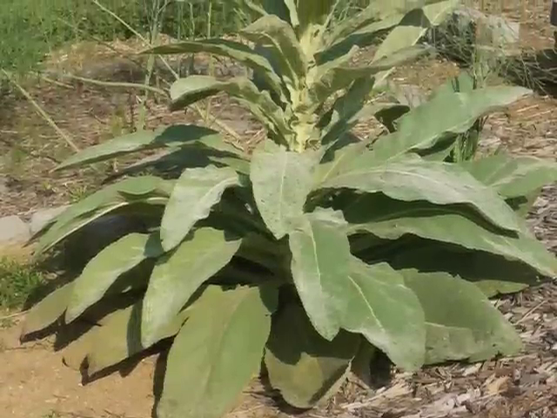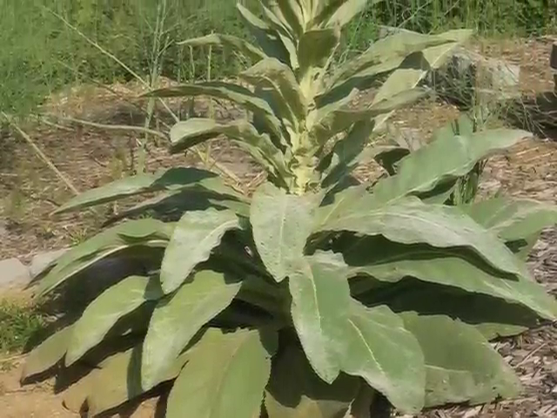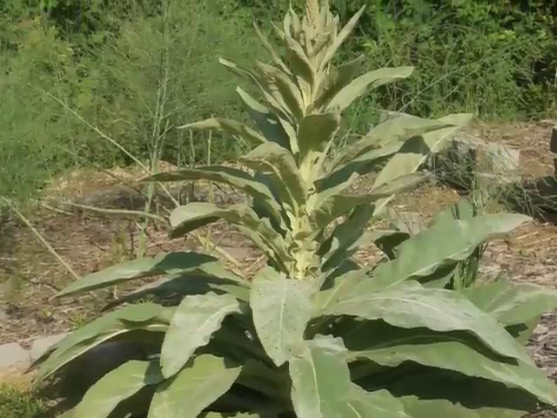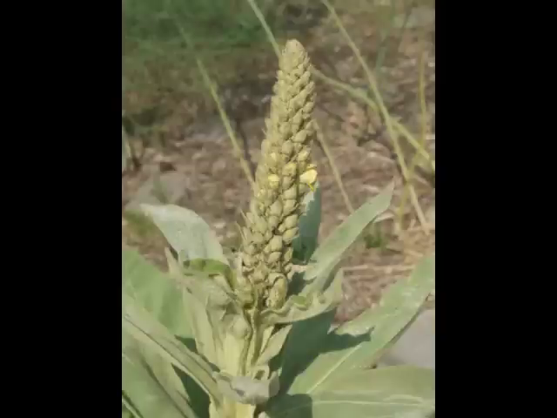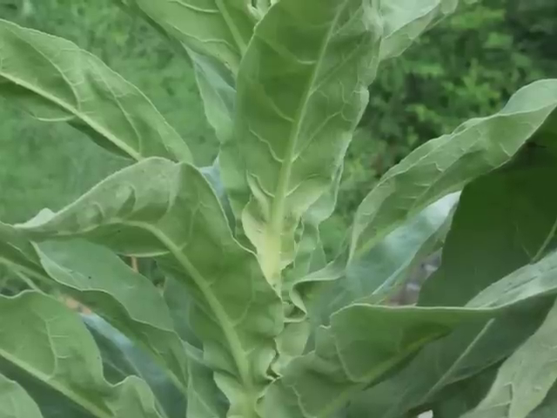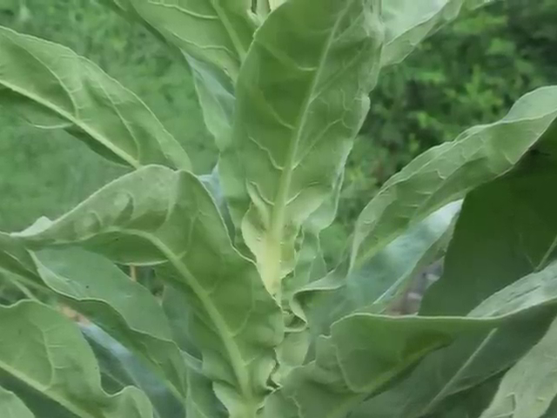You can clearly see the variation in leaf shape from the original rosette of leaves to the upper stalked leaves of this common mullein. 3 days later, the first flower opens on the flower spike. This is a total of 8 days after first noticing this spike beginning to grow. Here's the entire plant 2 days later.